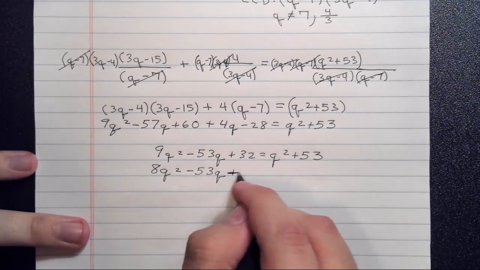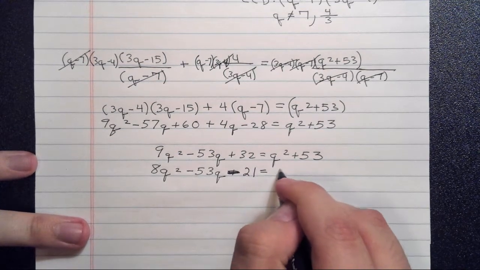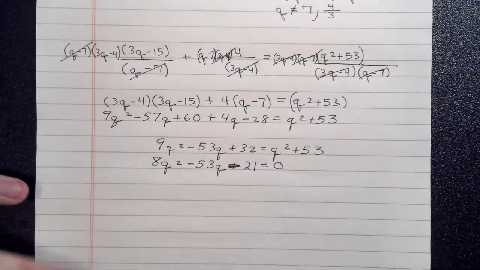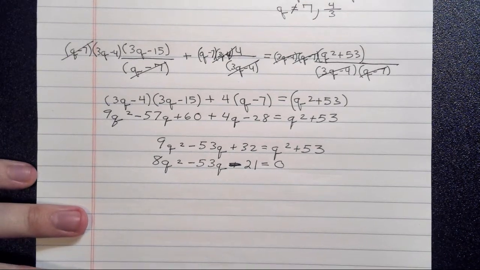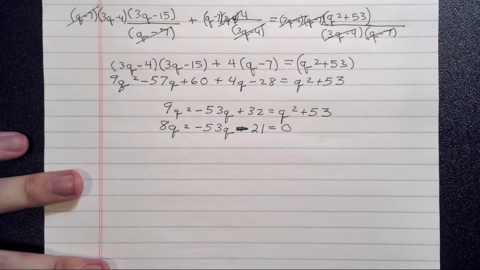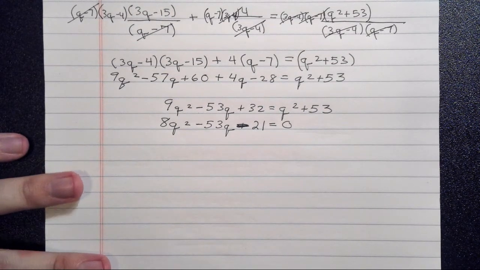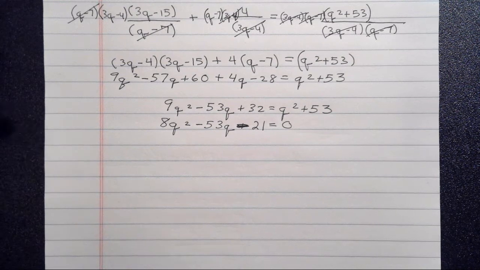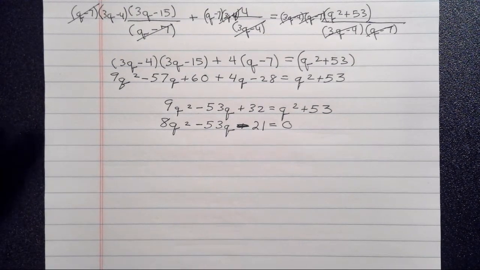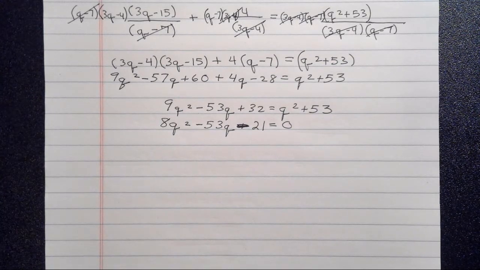If I subtract 53 from 32, then I will end up getting negative 21. Okay, so I have 8q squared minus 53q minus 121. This is factorable. It might be a little bit intimidating to factor it, but it is definitely factorable. You could always try using quadratic formula, but if the numbers are too intimidating to factor, usually quadratic formula is going to be even worse.